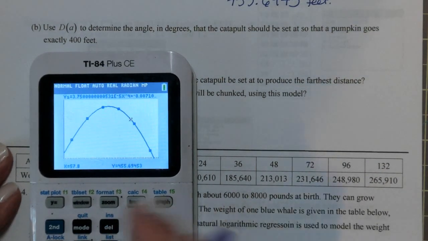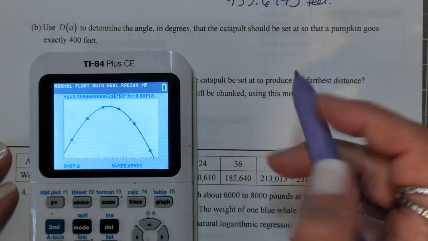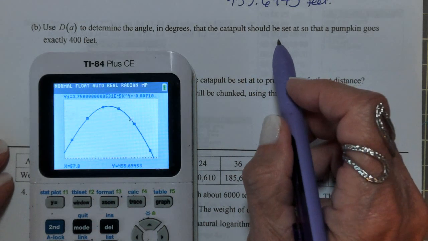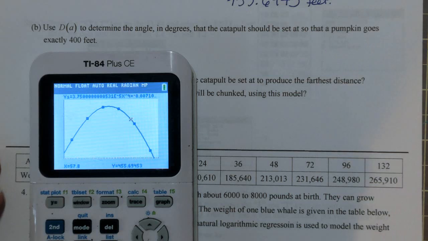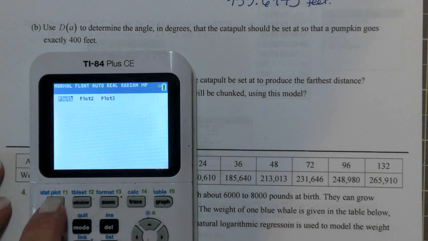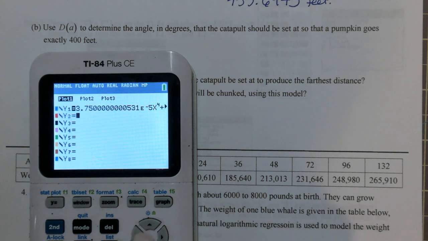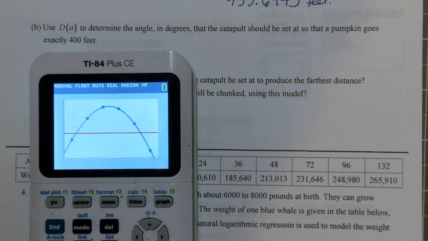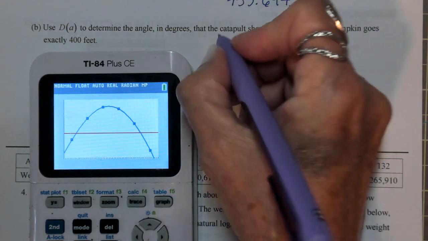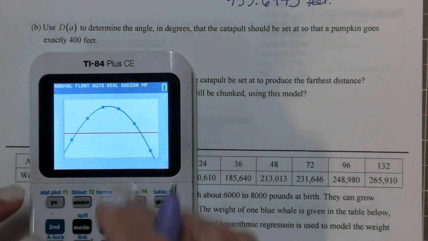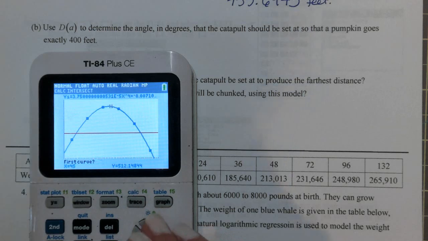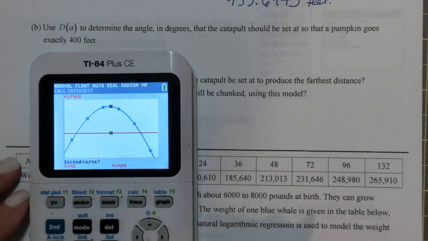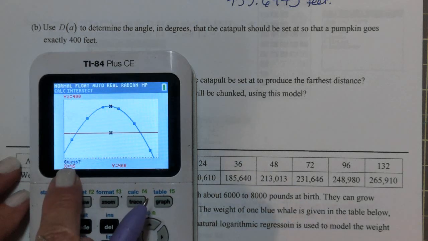Now we're going to determine the angle that the catapult should be set at so that the pumpkin goes exactly 400 feet. Well, let's go to y equals. We want the distance to be 400 feet, so 400 goes in for another y. Graph that. There are two angles that will produce a distance of 400 feet. Second calc 5, enter, enter. Now it's asking me for a guess.